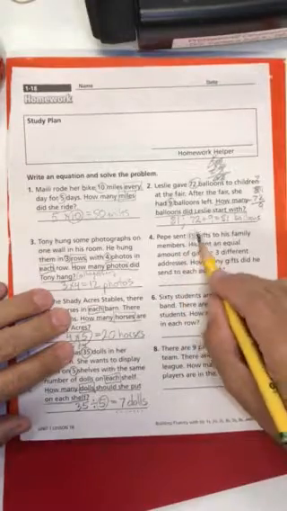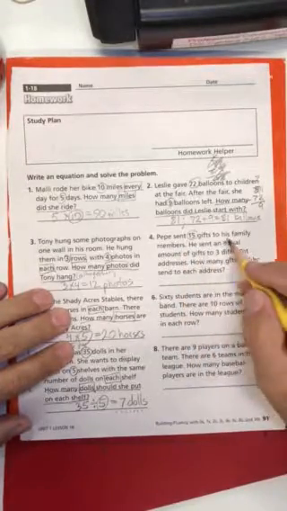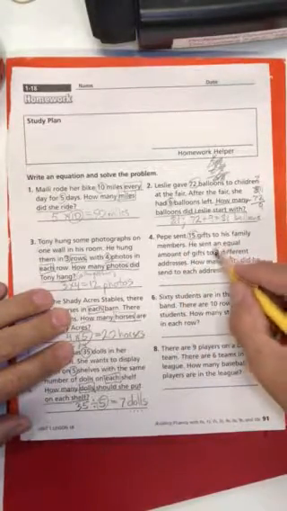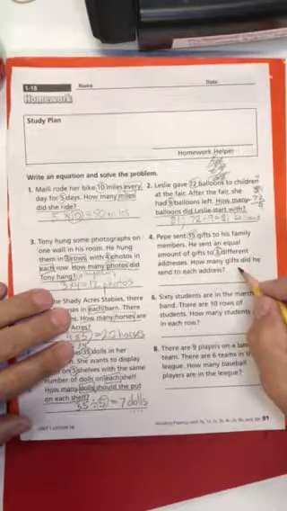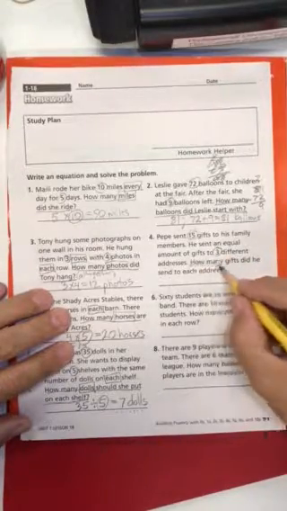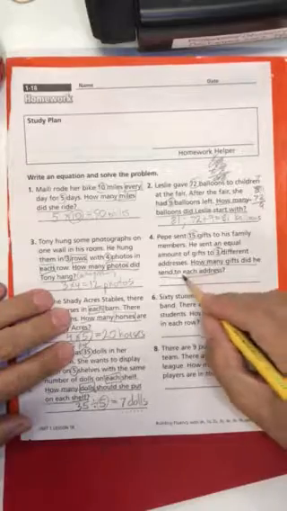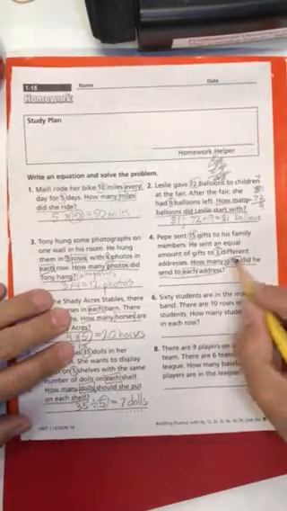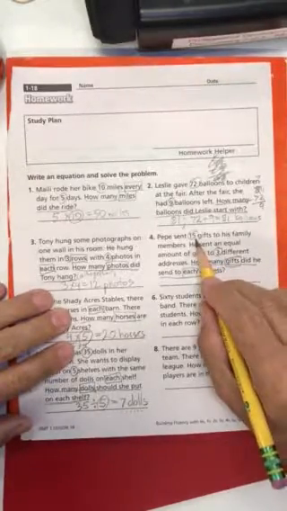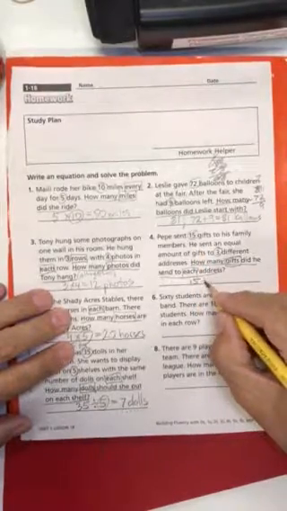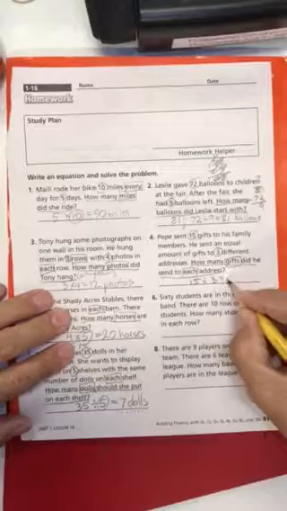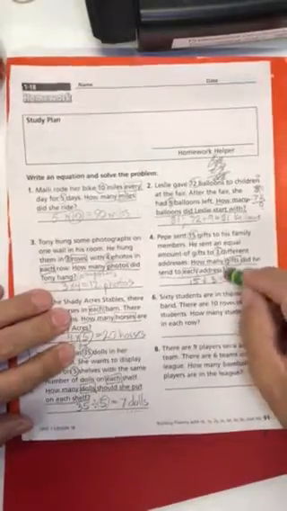We could do this real quick. Pepe sent 15 gifts to his family members. He sent an equal amount of gifts to 3 different addresses. How many gifts did he send to each address? Gifts is going to be our label. Now this is our total. He sent a total of 15. We divided by 3, so the answer is 5 gifts to each address. So that's pretty reasonable. It's very generous.